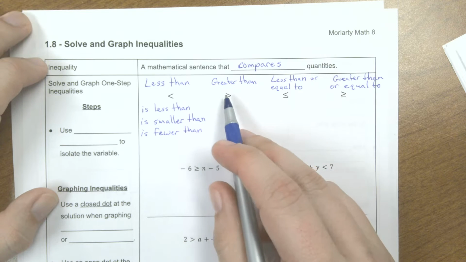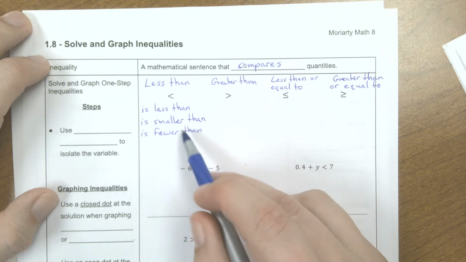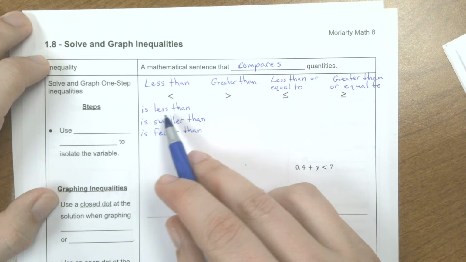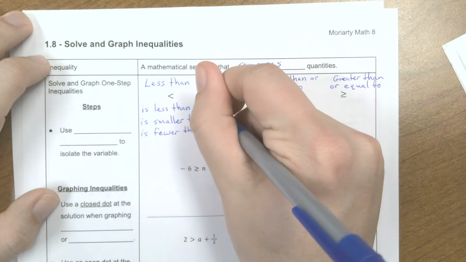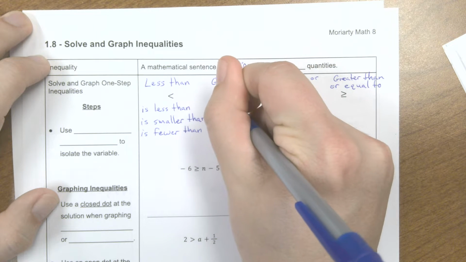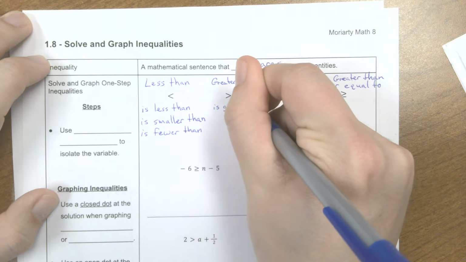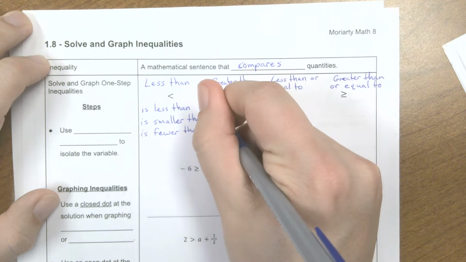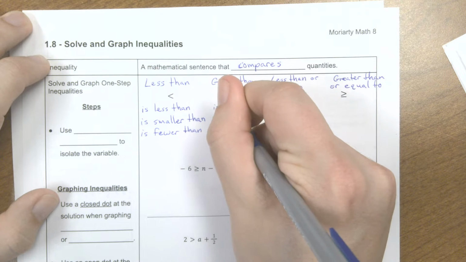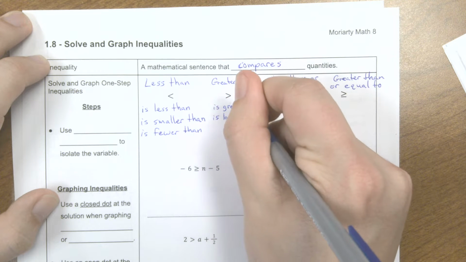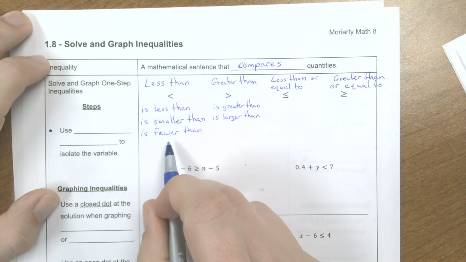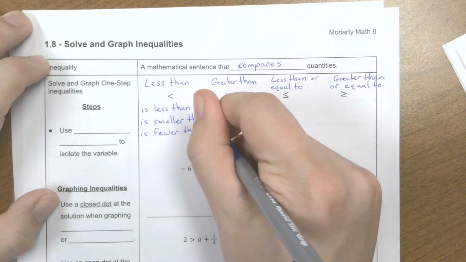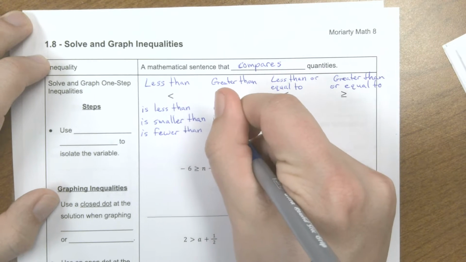What you might see for greater than is basically going to be the opposite of what less than is. So if it's is less than, you might see is greater than. Is smaller than, maybe is larger than. Is fewer than over here is more than over here.